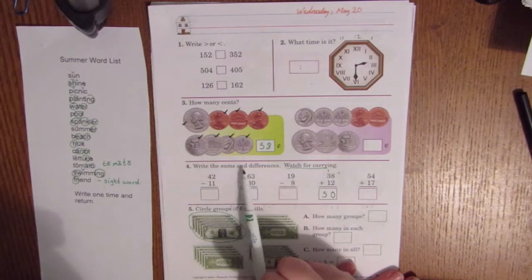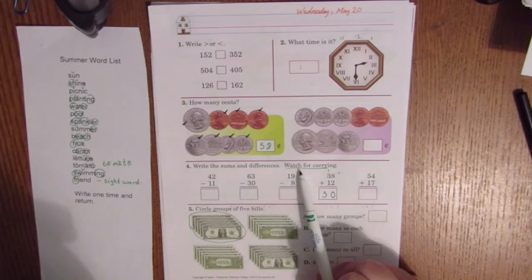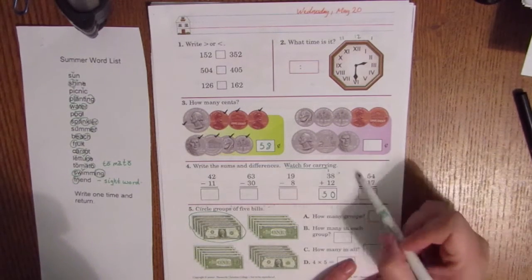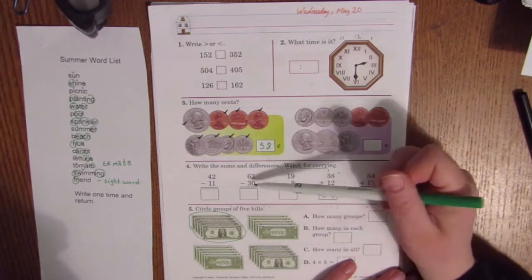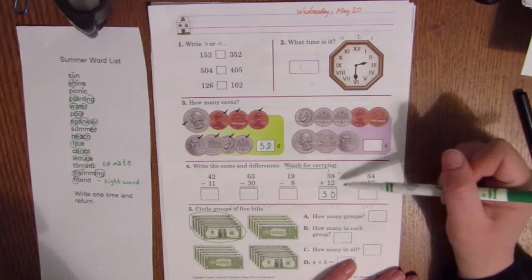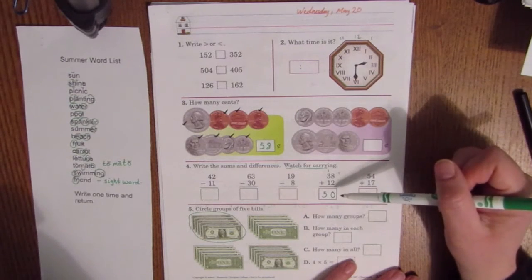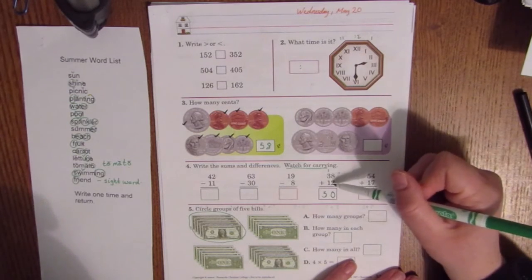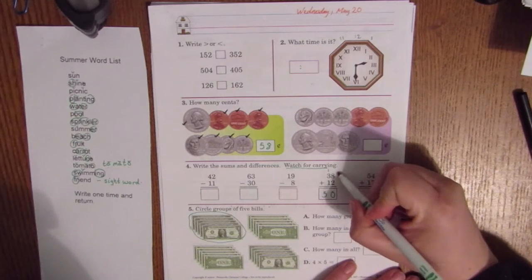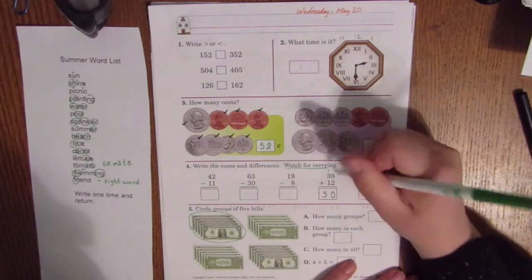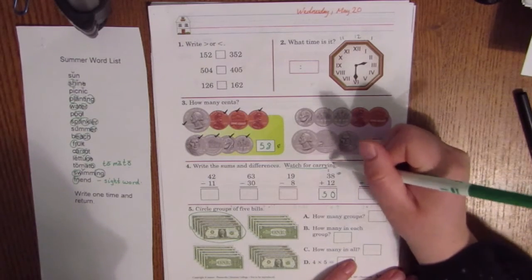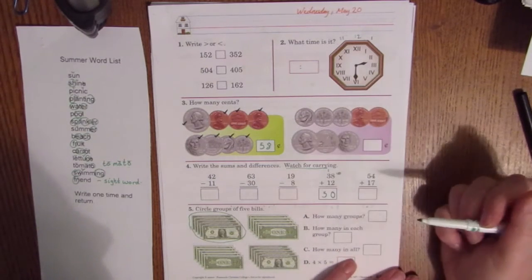Down here says write the sums and differences and watch for carrying. If you notice, there's no boxes to show you where to carry. These three are subtraction. And right here is my addition. 8 plus 2 was 10. So I had a group of 10 right here, and I needed to take that 10 and move it to the tens column, and I had 0 ones left.